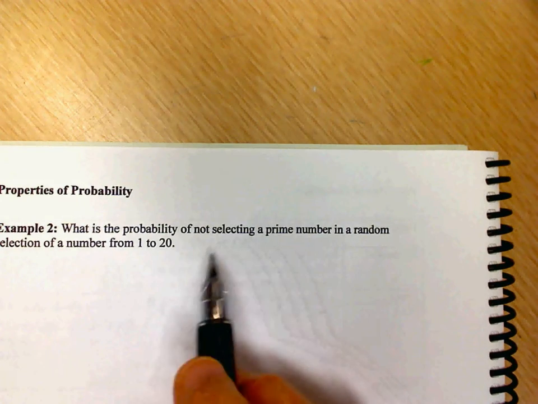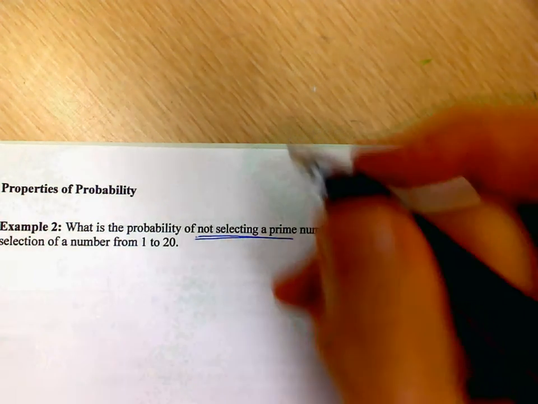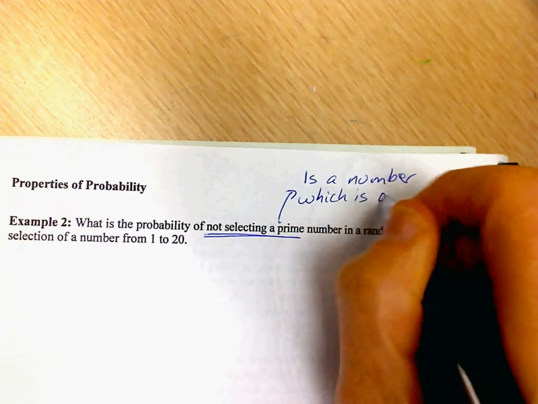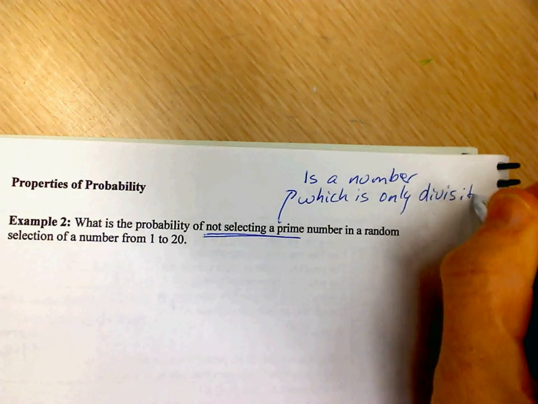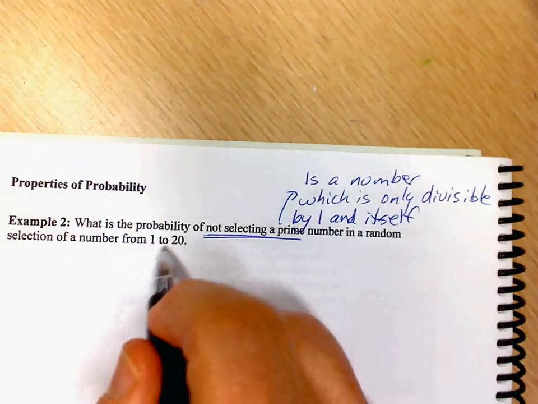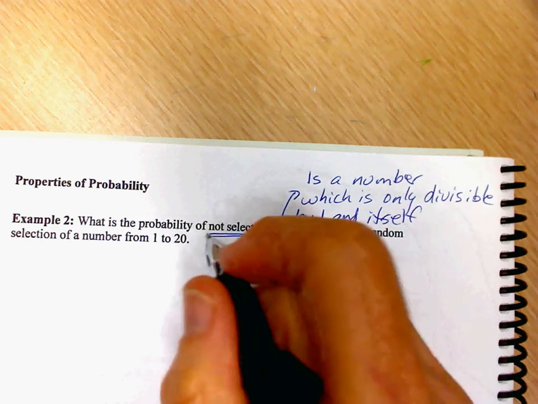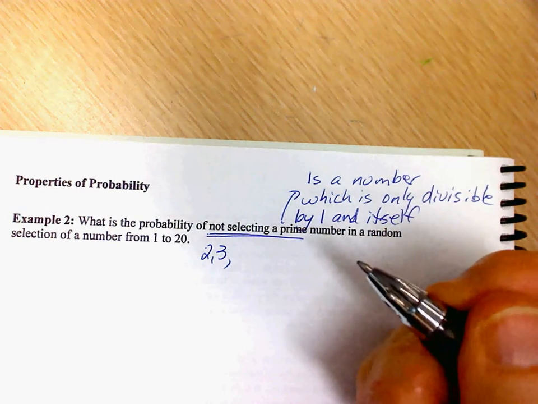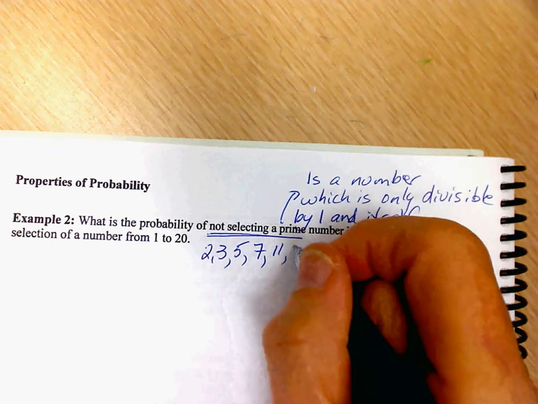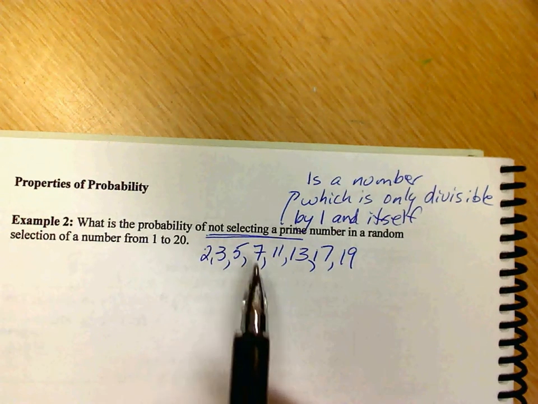What is the probability of not selecting a prime number in a random selection of a number from 1 to 20? So a prime number is a number which is only divisible by 1 and itself, right? So if I were to list all the numbers that are prime, 1 is not prime by definition. The lowest prime number we can have is 2. So 2, 3, 4 is divisible by 2, so that doesn't work. 5, 7, 11, 13, 17, 19. Okay, those are all the prime numbers between 1 and 20.